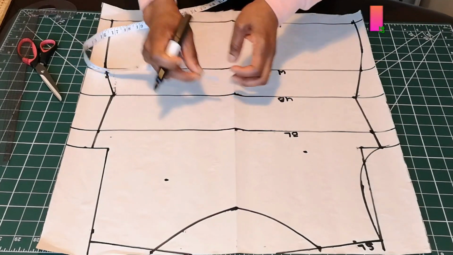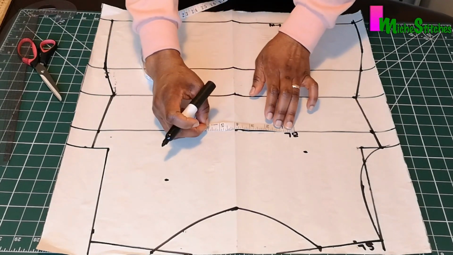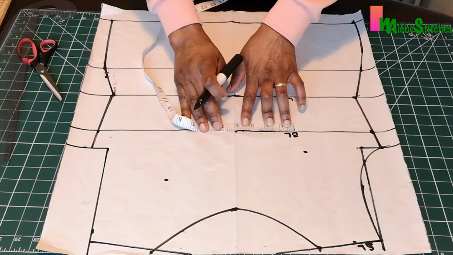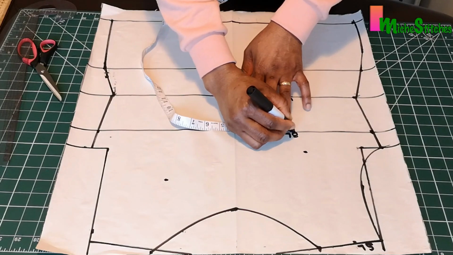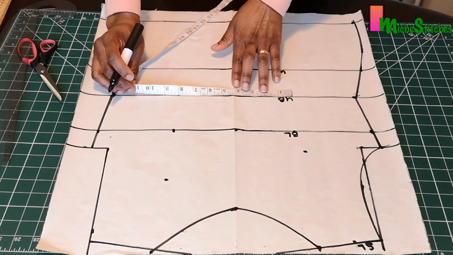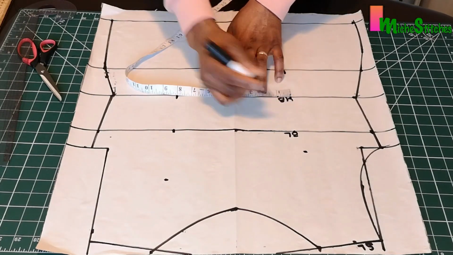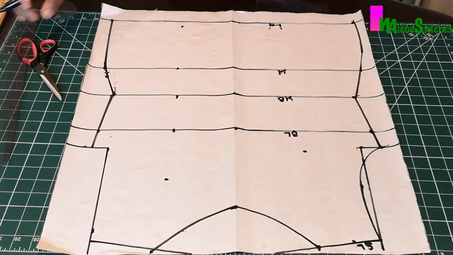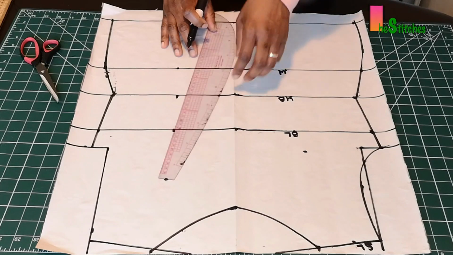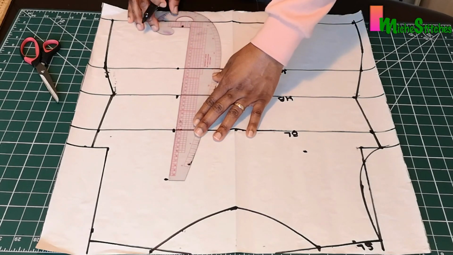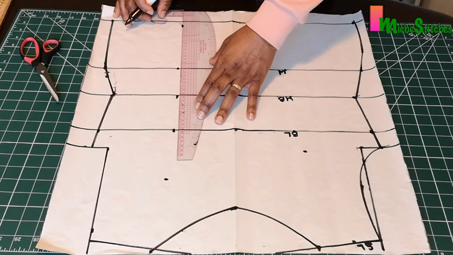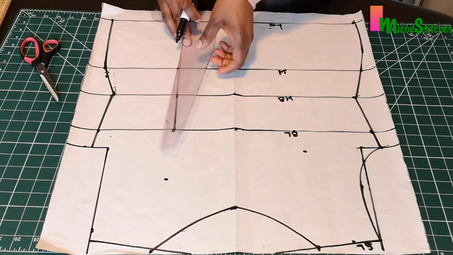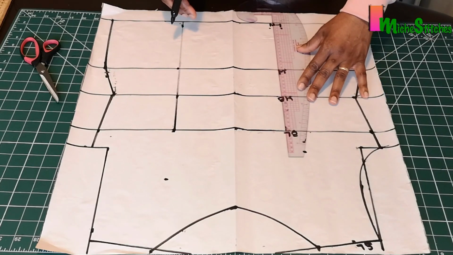Then from the midpoint, we'll measure our bust span. The bust span is 8 inches for this client. So we're using 4 inches on both sides. Remember, we're making this dress with a stretchy fabric, so we don't need a dart. I'm just creating this bust span to guide us for this pattern, but we don't really need it.